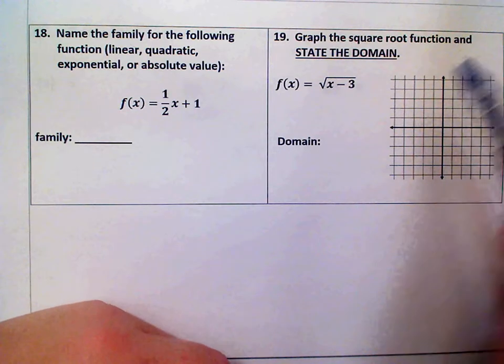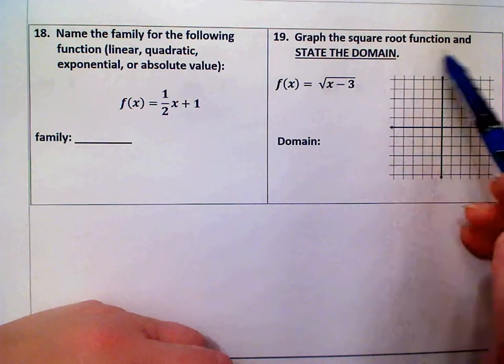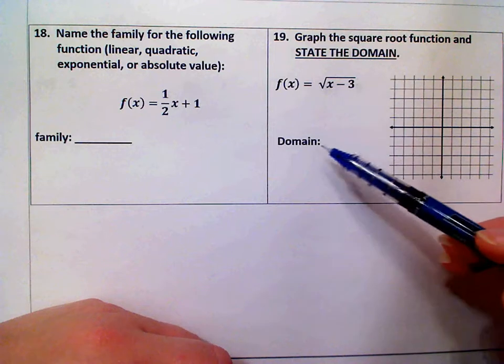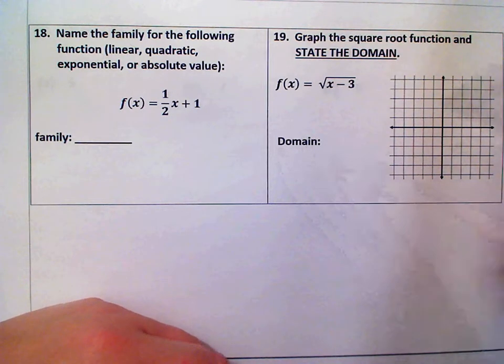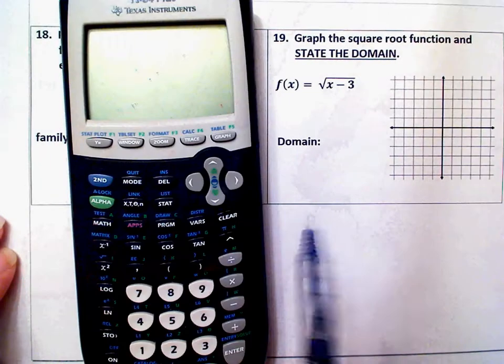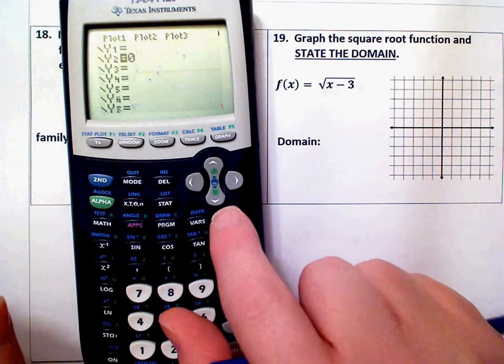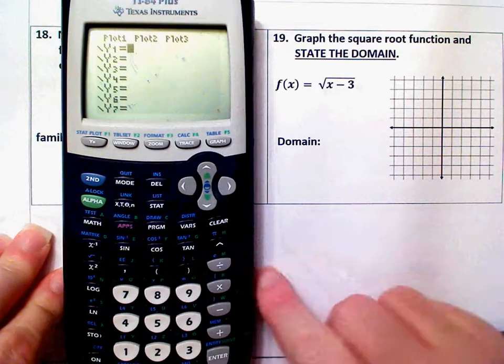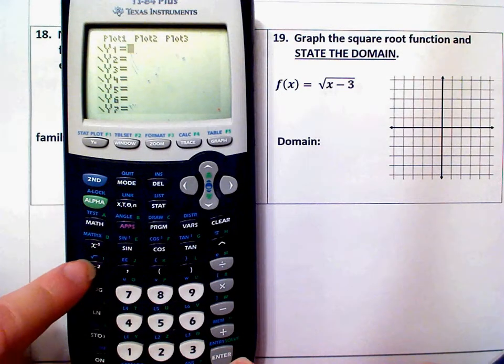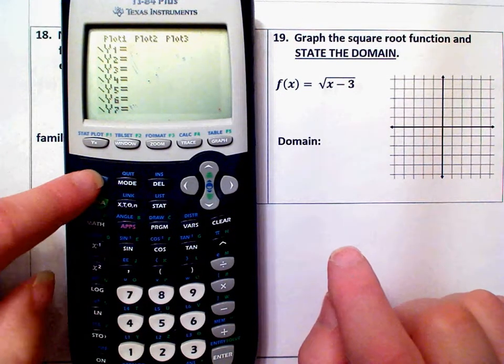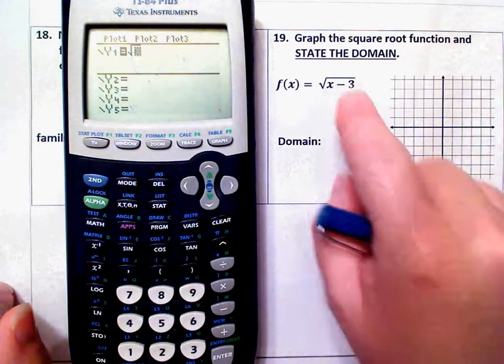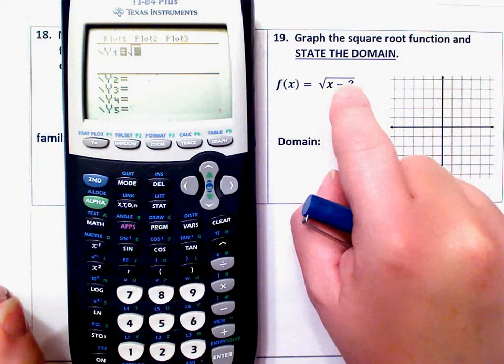On number 19, you're asked to graph the square root function and also state the domain, so don't forget that domain right there. For both of these, we're just going to type this into our y equals, so clear out anything you have in your y equals. So to do a square root, the square root's in blue above x squared, so you have to hit second x squared. And then as long as you're under the square root, you just keep typing.